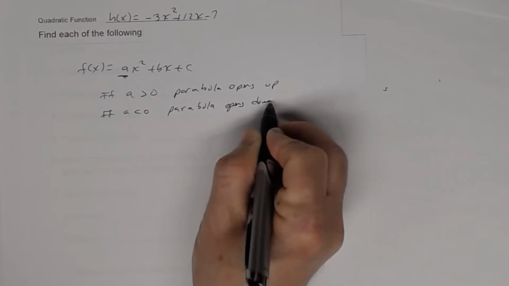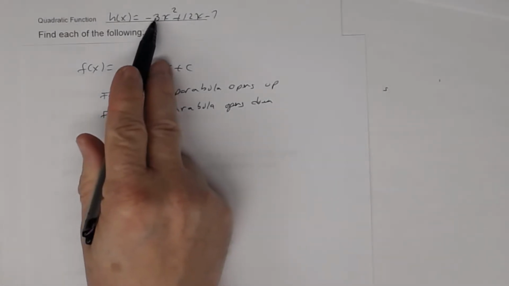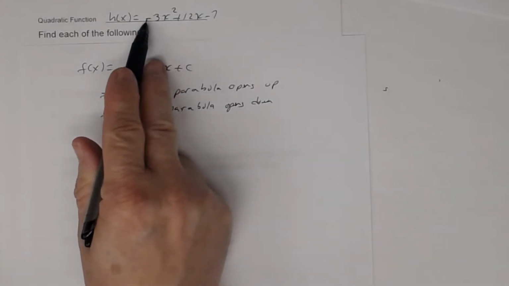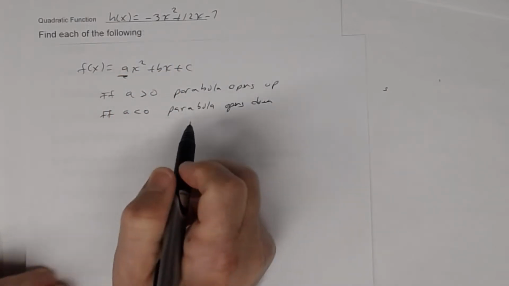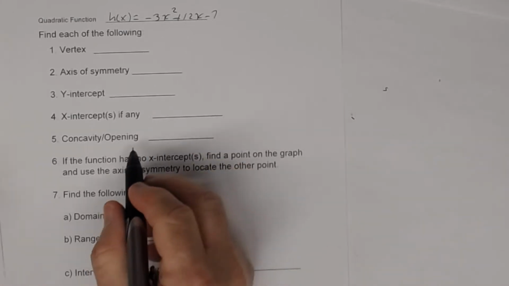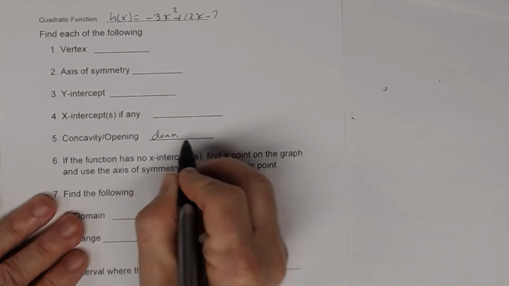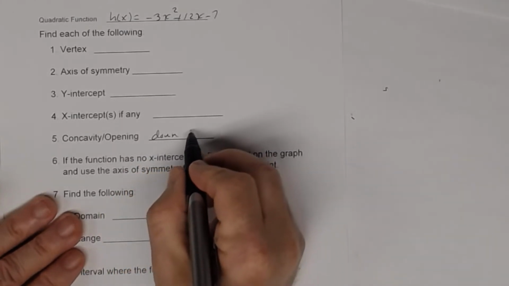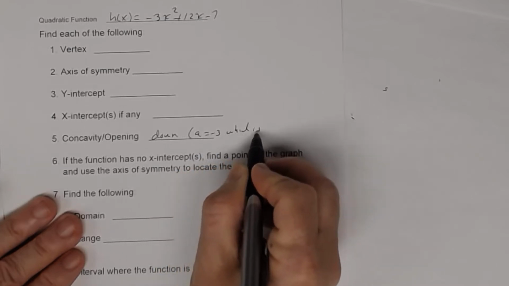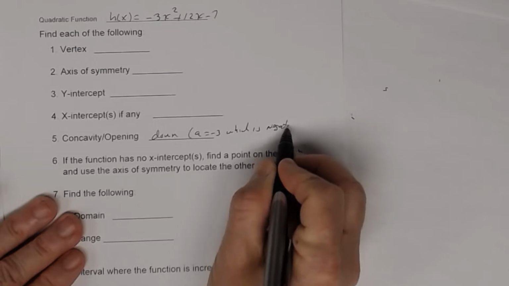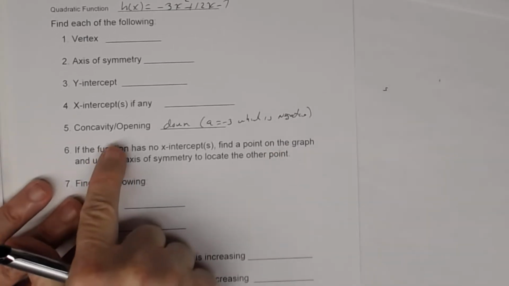So in our example here, notice that a is negative 3. A is negative. So since a is negative, the parabola is going to open down. So right away, I know that I'm going to put the word down here, and the reason is because a is negative 3, which is negative. Okay, so I know the concavity.